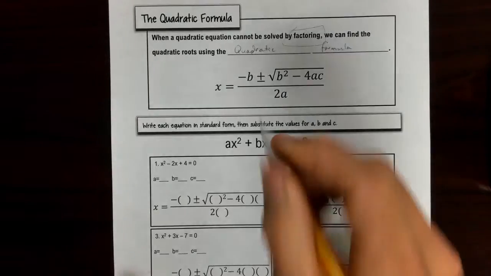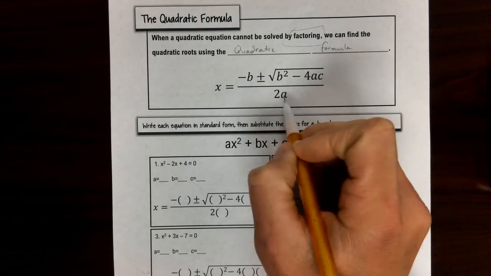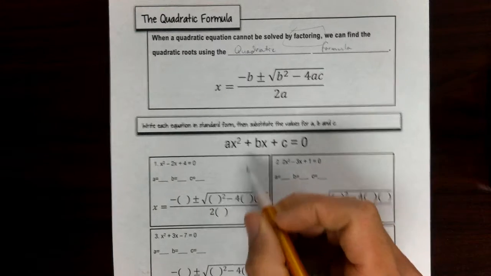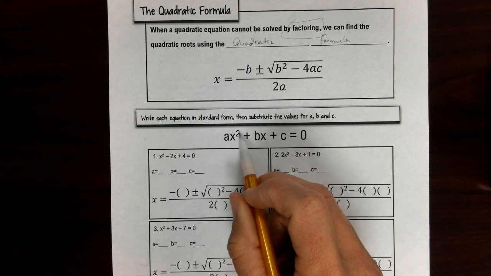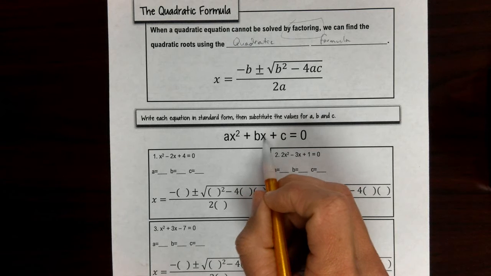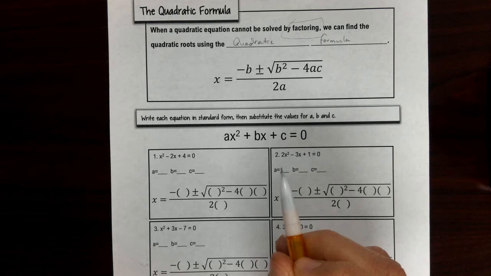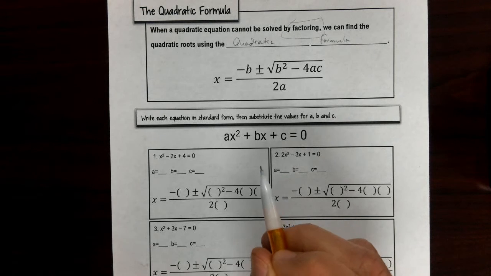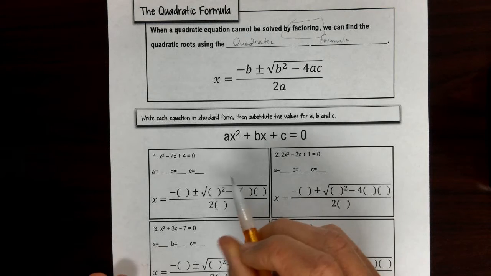Alright, so let's look. I've got negative b plus or minus the square root of b squared minus 4ac, over 2a. Now what is a, what's b, what's c? Let's remember our standard form. A is the coefficient in front of the x squared, b is the coefficient in front of the x to the first term, and c is the constant at the end. So it's going to be very critical that you identify in your examples and in your questions what is a, what is b, and what is c.